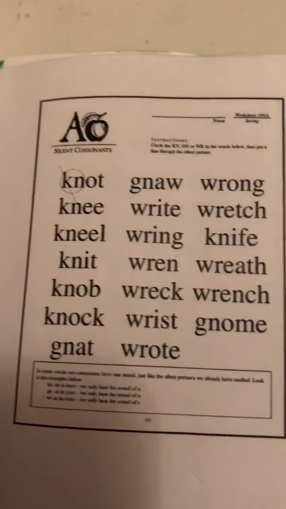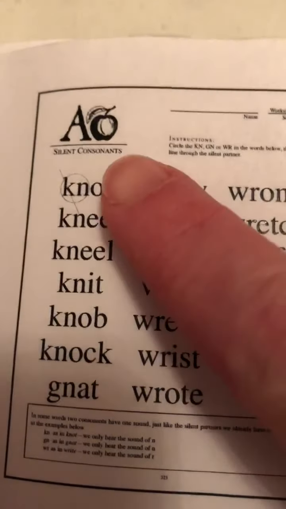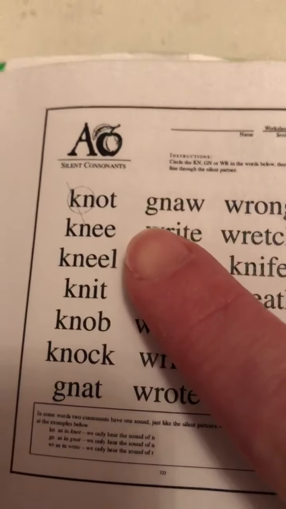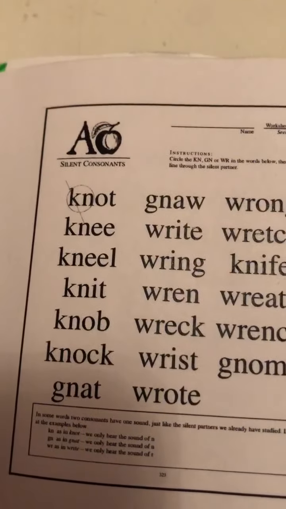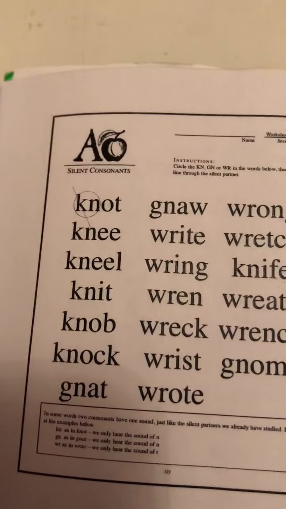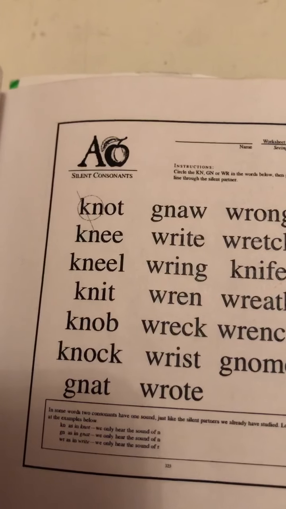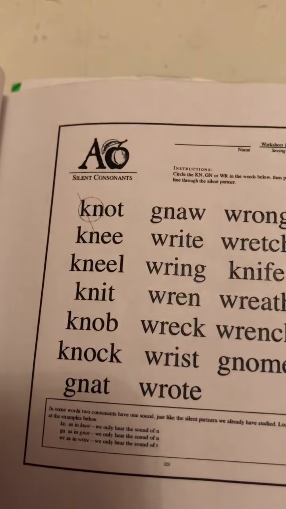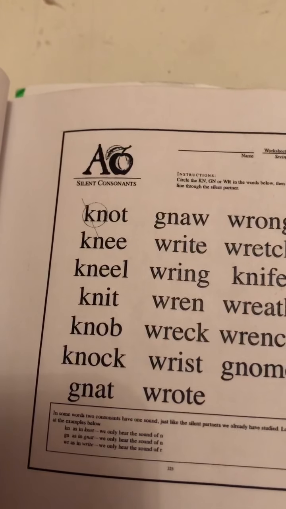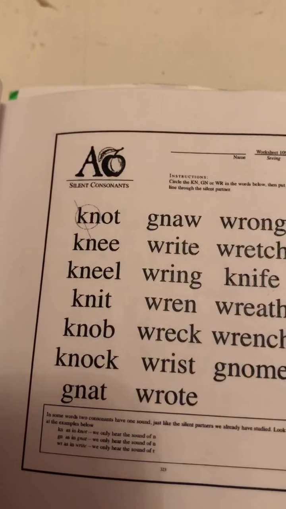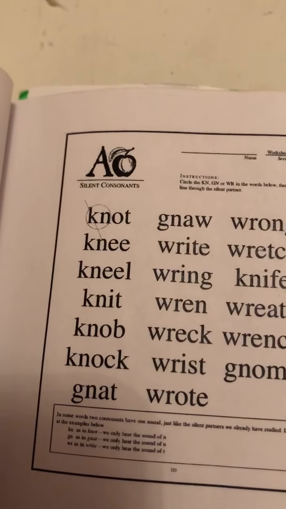We're going to start at the first column here. All right, here we go. Not, knee, kneel. That's the word knee with an L at the end, so that's to kneel down on your knee. Kneel. Knit. Knob, like a doorknob. Knock. And then gnat. Good.